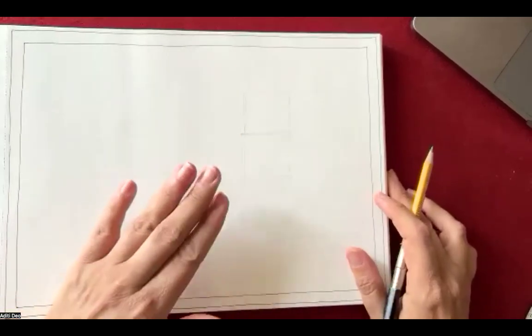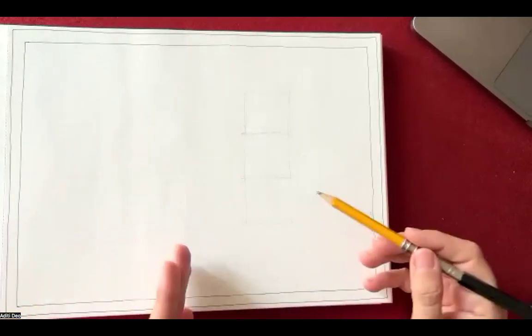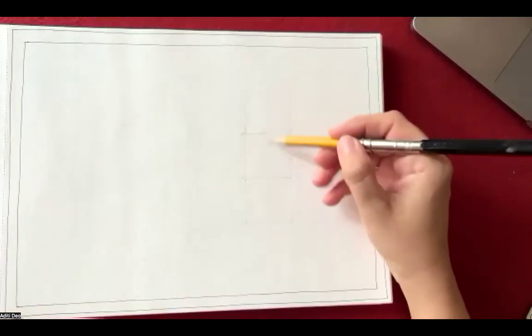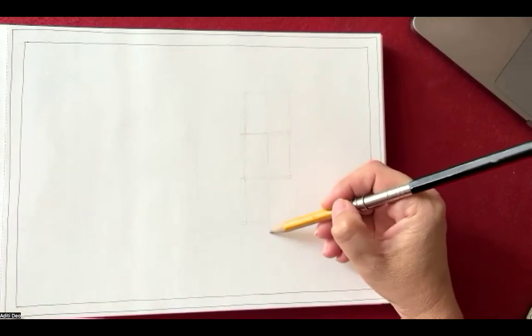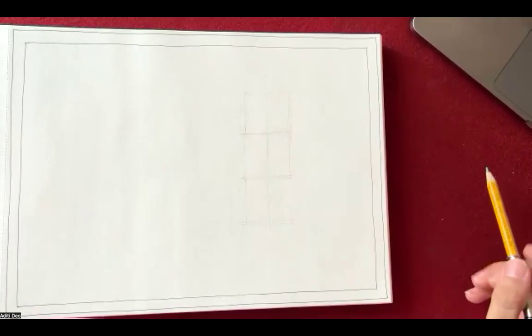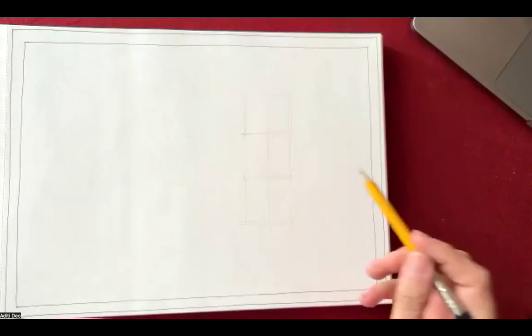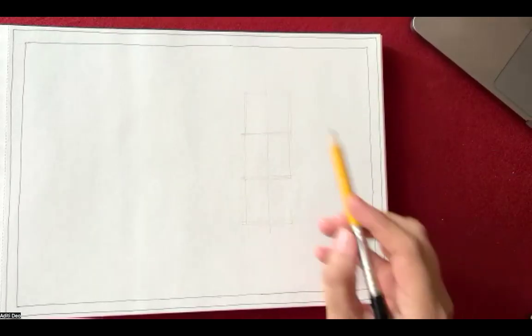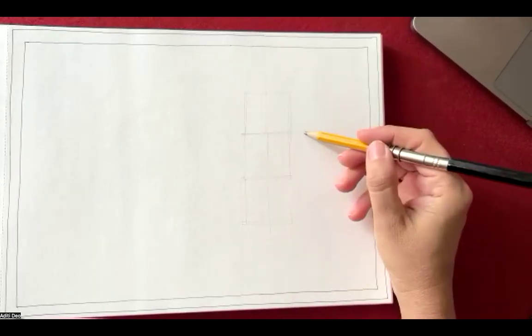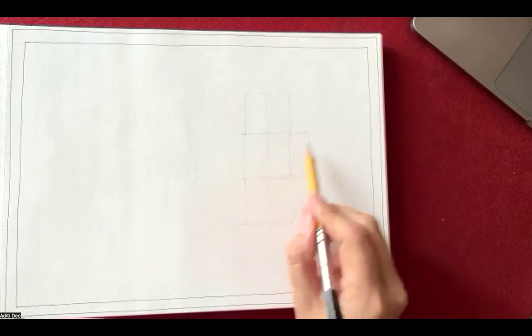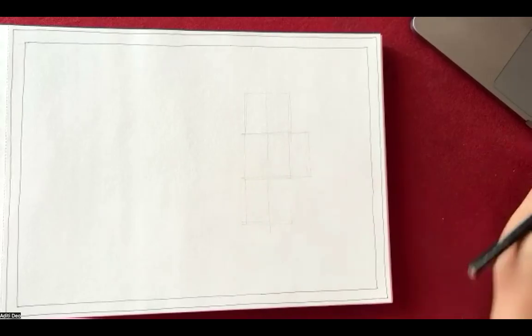Remember, these are only guidelines. So you might have to draw multiple lines to make your square, make a straight line, but don't erase these lines and draw them very lightly. Then I'm drawing a line through the center and then a rectangle on the right of the middle block.